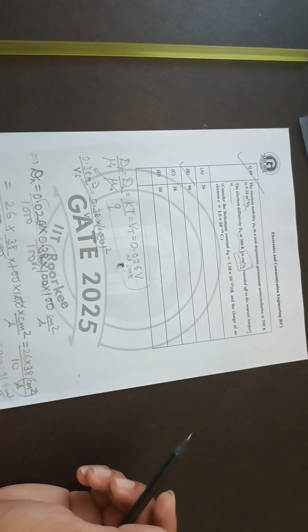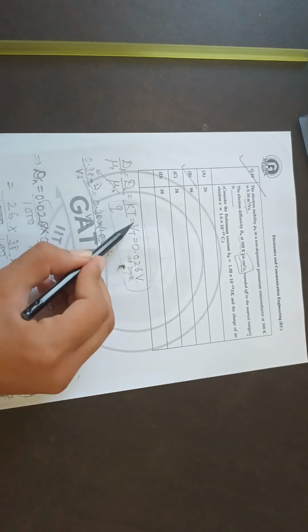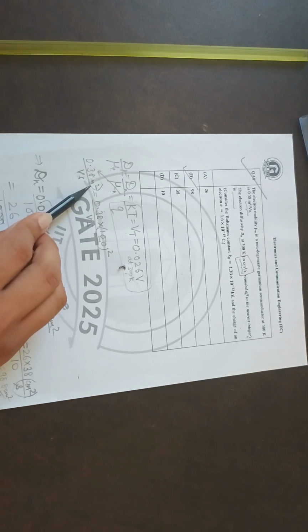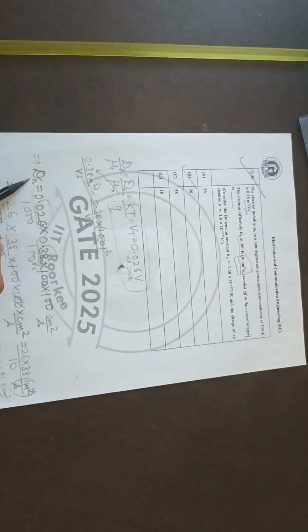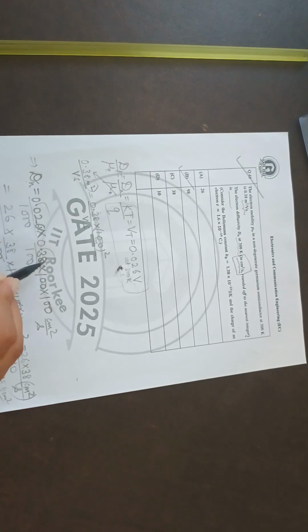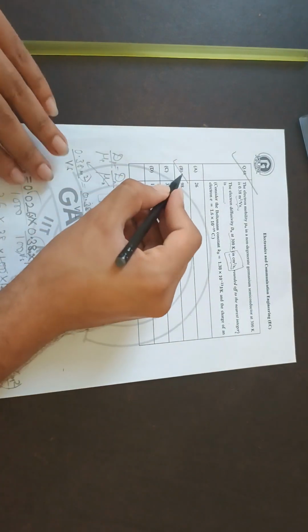Okay, electron mobility. So mu n is given, so Dn will be mu n into Vt. We first need to convert it into centimeter square, so this will be 100 square centimeter square, because 1 meter is 100 centimeter. Okay, so Dn is basically 0.026, into 38 upon 100, and then into 100 square. So once we solve it, we get 98.8 centimeter square per second. Okay, so B is the correct answer.